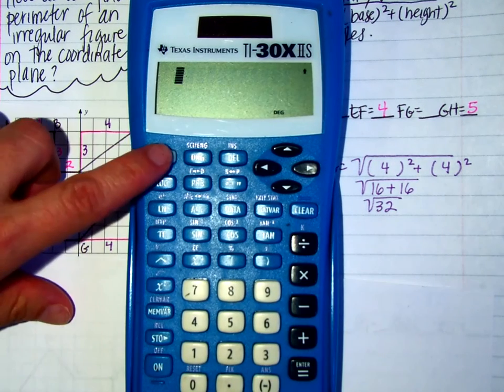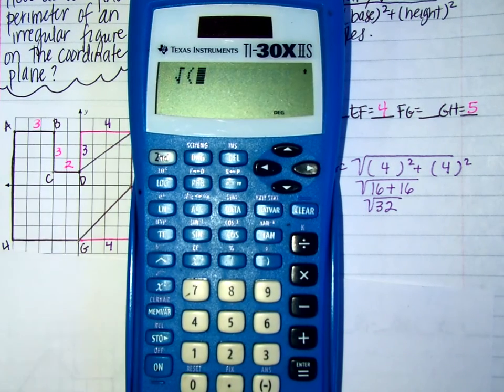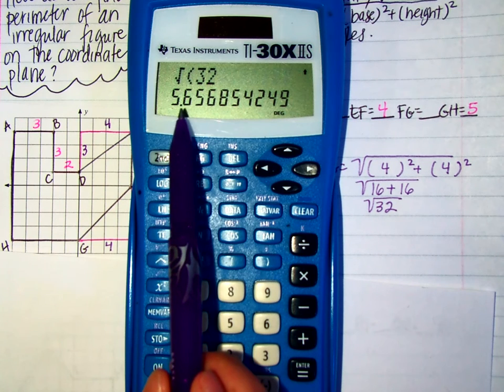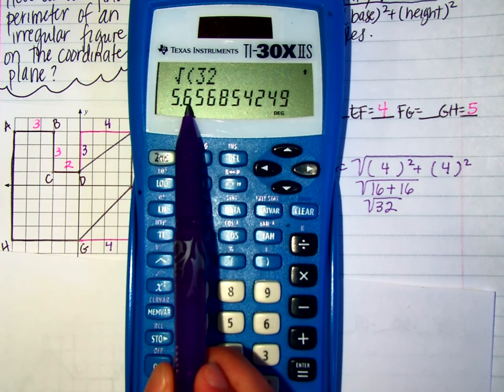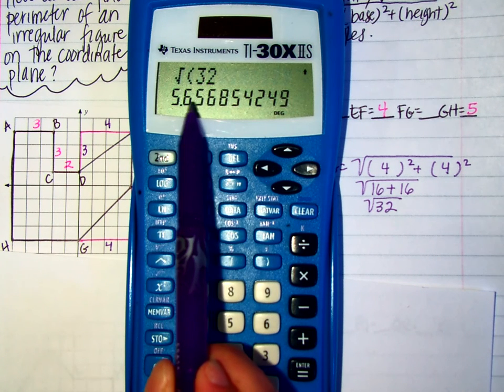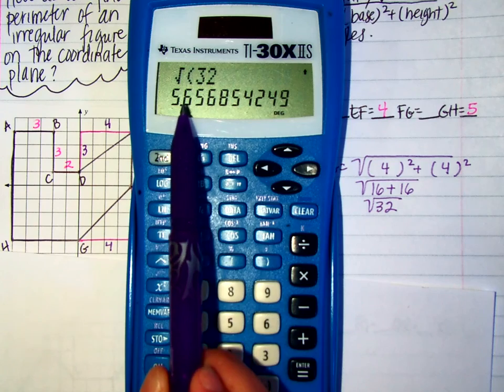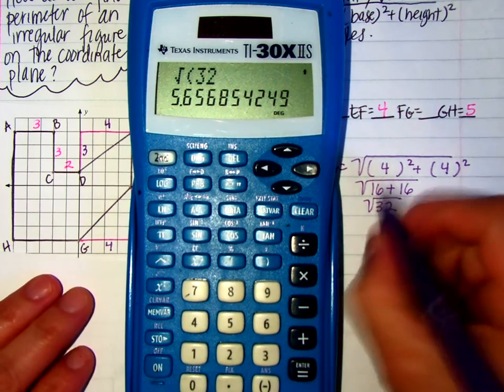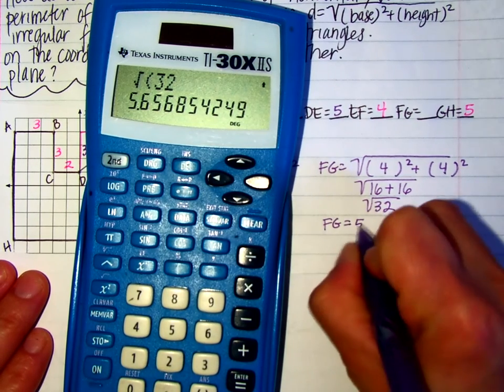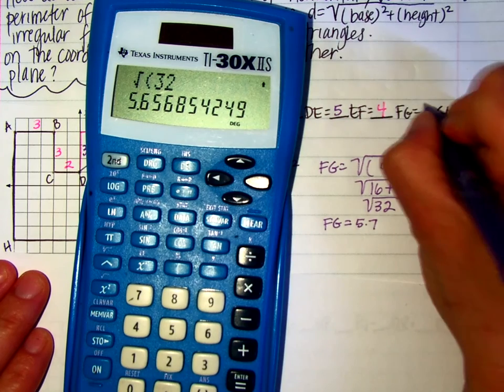So I'm going to click on second x squared to get my square root symbol. Type in 32. I get this decimal, and I have to round to the nearest tenth. That means I'm looking at this place value here. So we look at our neighbor. It's a 5. That means that we bump that 6 up 1 because it's 5. So that means that FG is going to be 5.7 units.